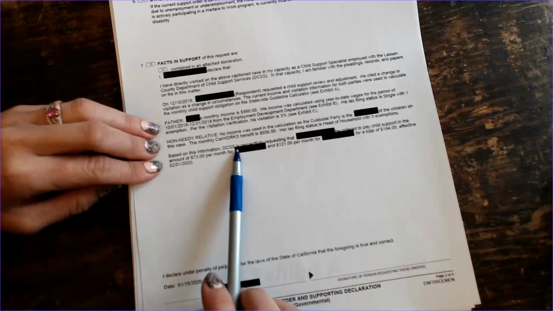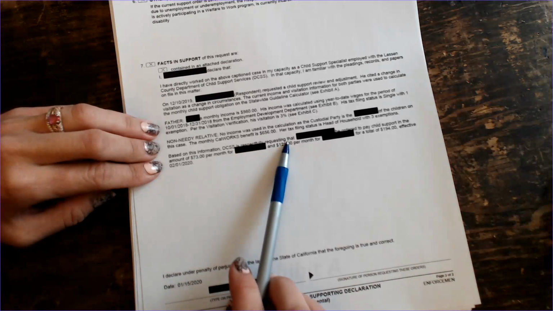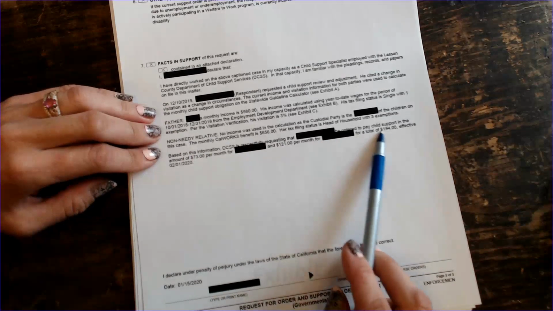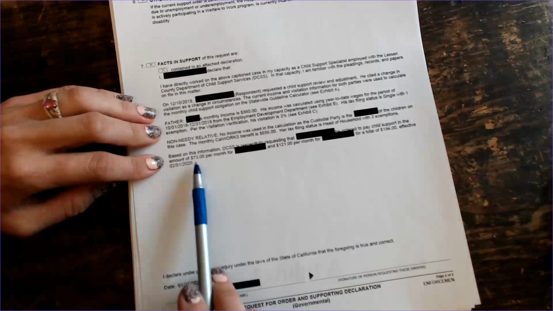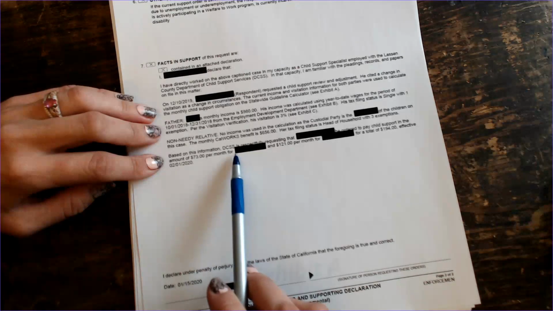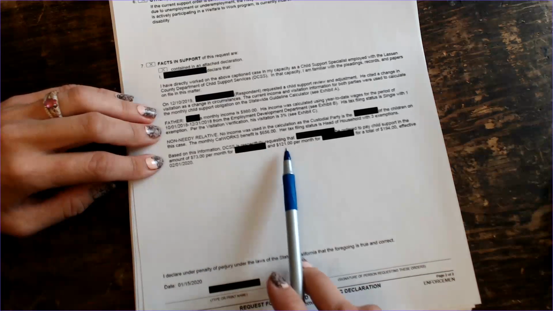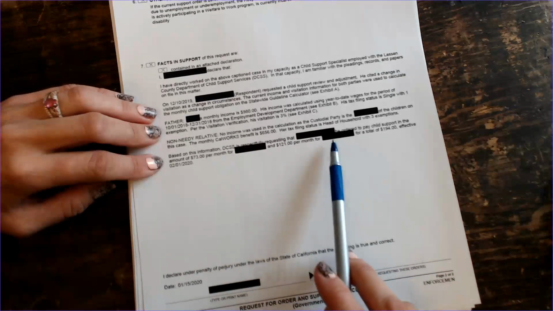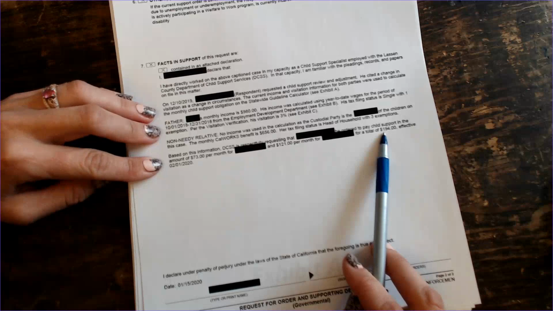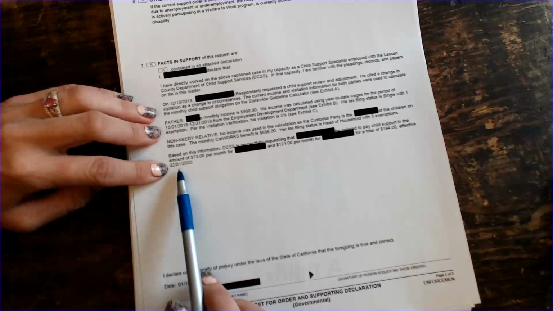"Based on the information, DCSS is respectfully requesting that father," it actually has his name here, "be ordered to pay child support in the amount of $73 per month for," and then it lists the child's name, "and $121 per month for," and then it lists the other child's name, "for a total of $197 effective 2/1/19."